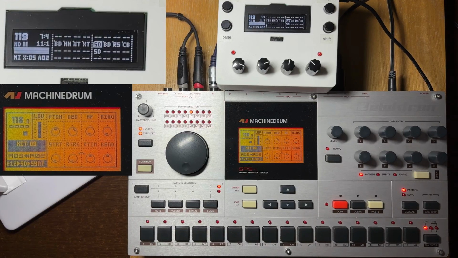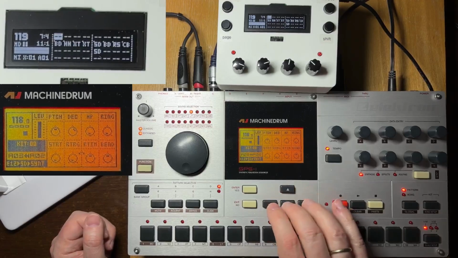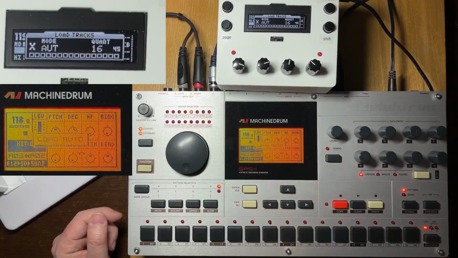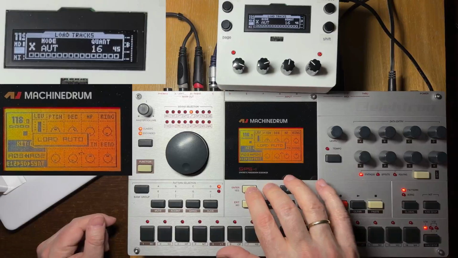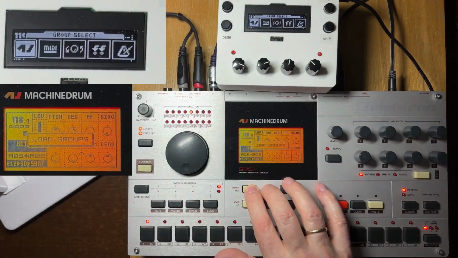I'm just looking at my notes if I want to show you something more. This is done, this is done, this is done. Okay. So maybe just one more thing. It's actually about loading and saving, which will maybe be discussed later when we go to step editing. But when you're here, you press yes, and then you press and hold yes again. You will have group select here.